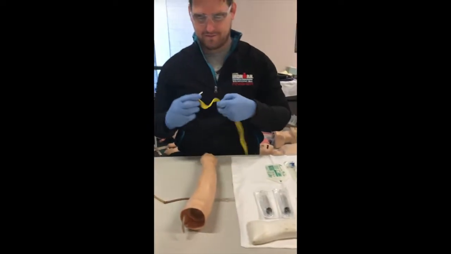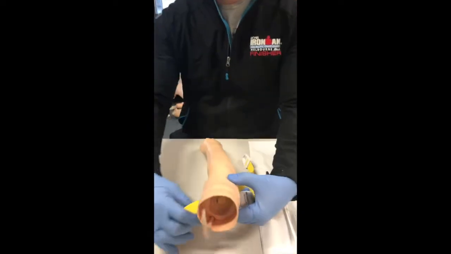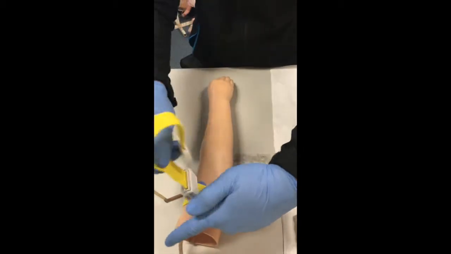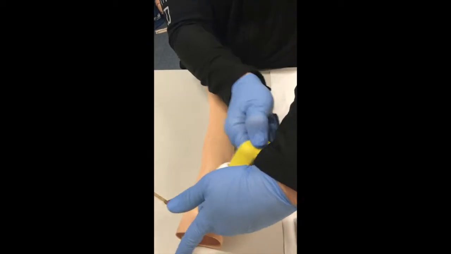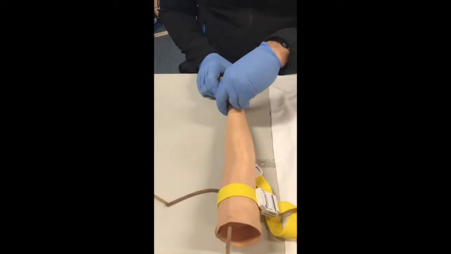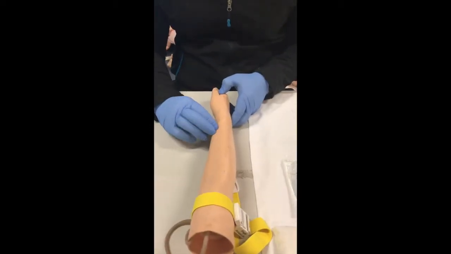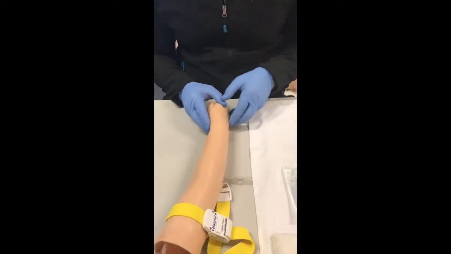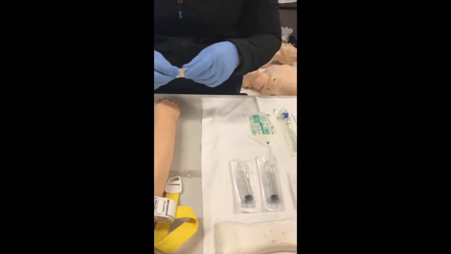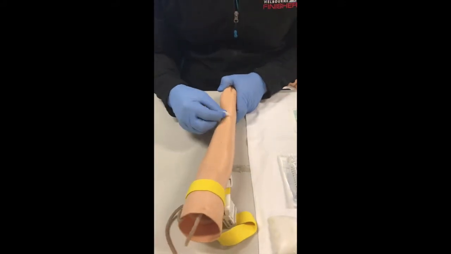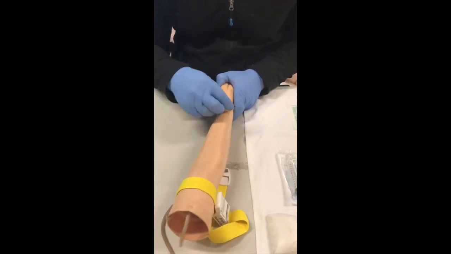Applying a tourniquet proximal to the arm, placing a finger underneath the tourniquet, ensuring that it's not too tight, and then checking to make sure you can still feel a distal pulse. Locating an appropriate vein, here the cephalic vein of the forearm of the child, and then grabbing an alcohol swab and cleansing the area and making sure that it is dry before proceeding.